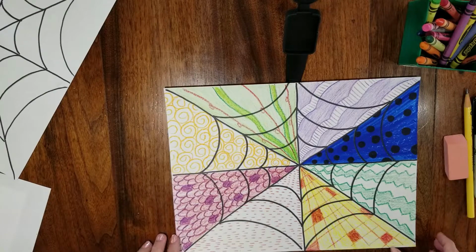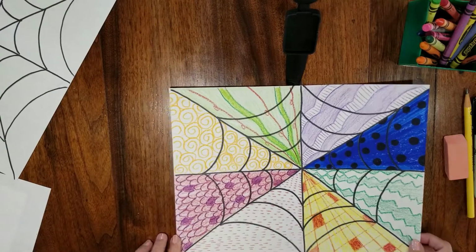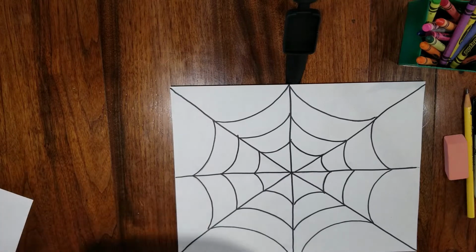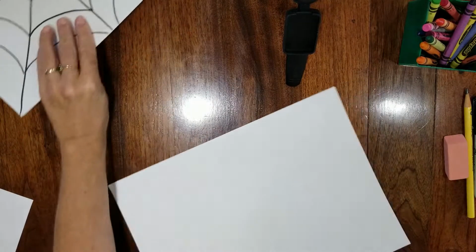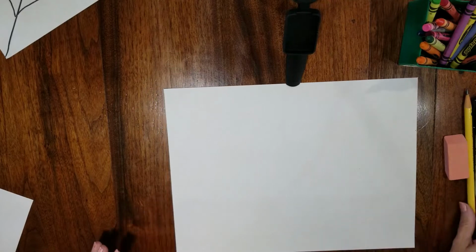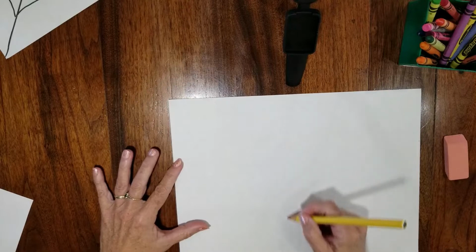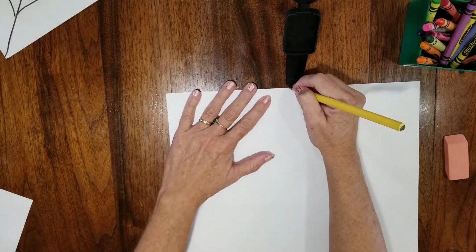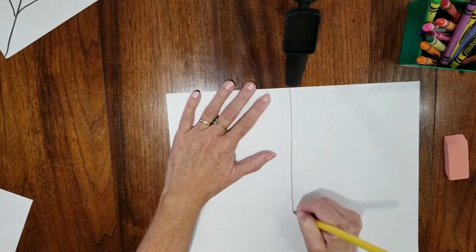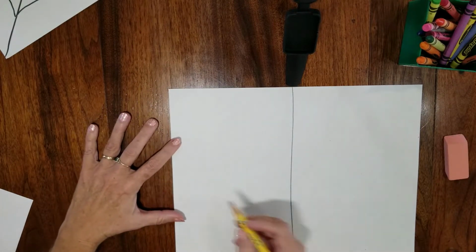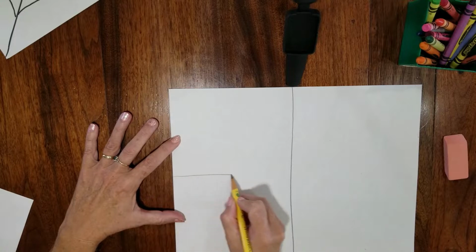Now, the first thing to do whenever we're creating our line design is we have to first create our spider web. Now the web is made up of lines, so on a blank paper here, I'm going to take a pencil and divide the paper in half this way. So I'm just going to draw a line dividing the paper in half, and then I'm going to divide the paper in half the other way.